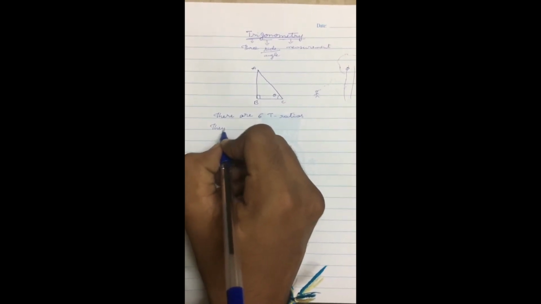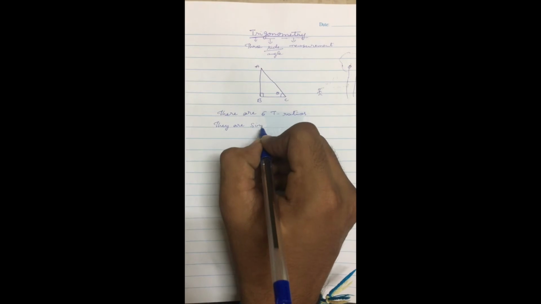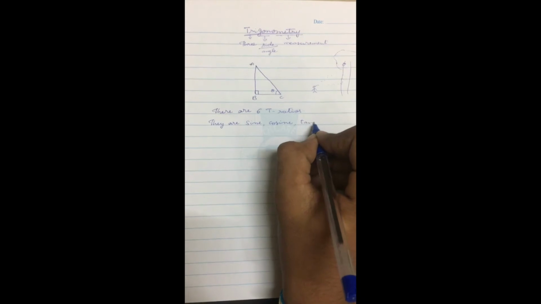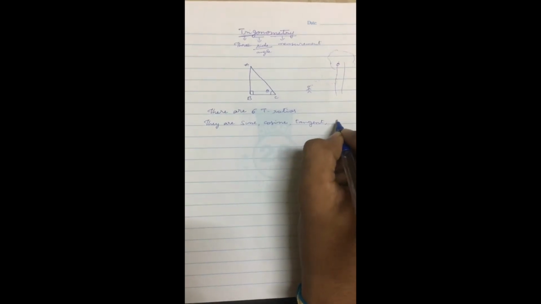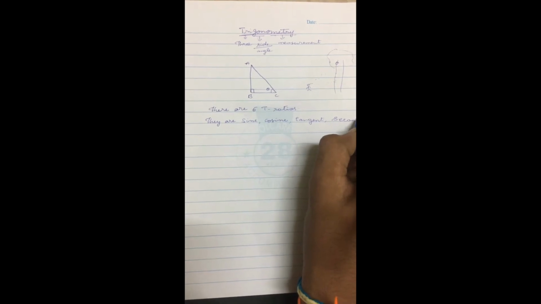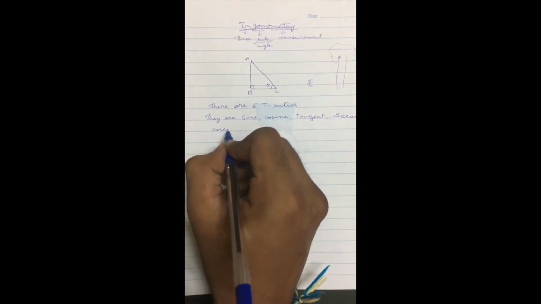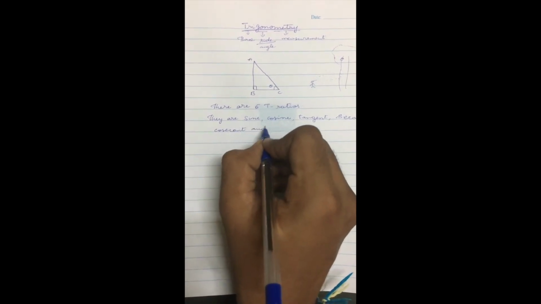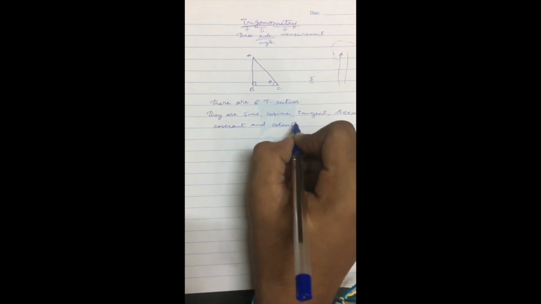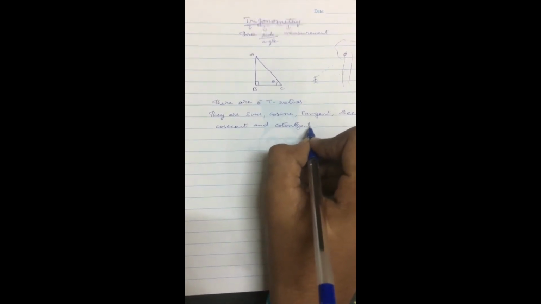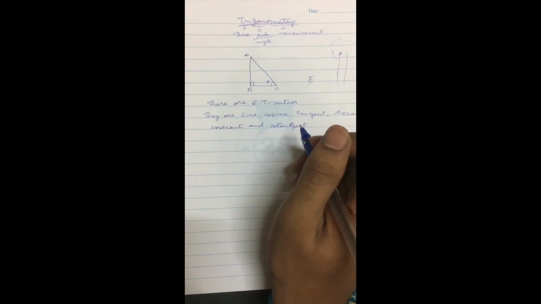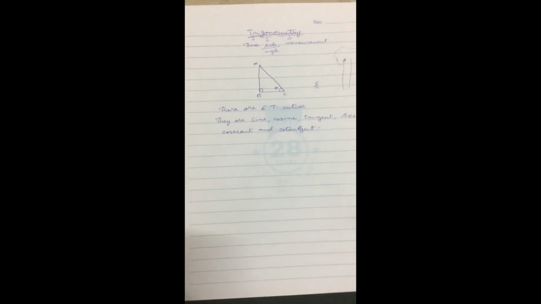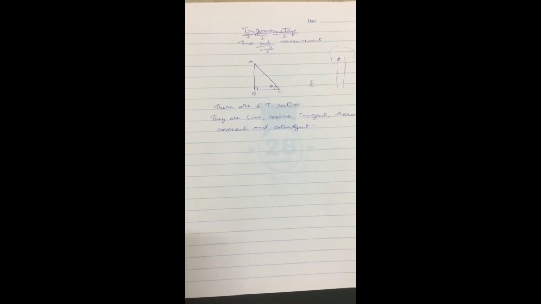They are sine, cosine, tangent, secant, cosecant and cotangent. Oh, you don't need to get afraid of these things. After a few lessons, you can play with these t ratios, okay?